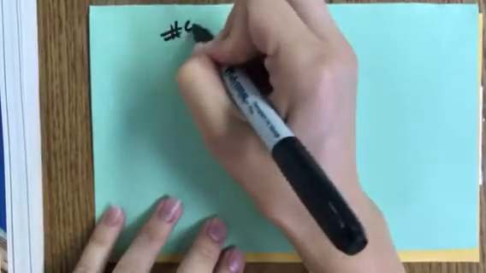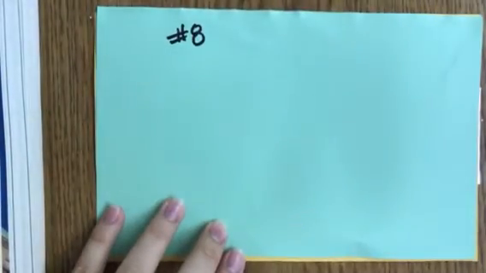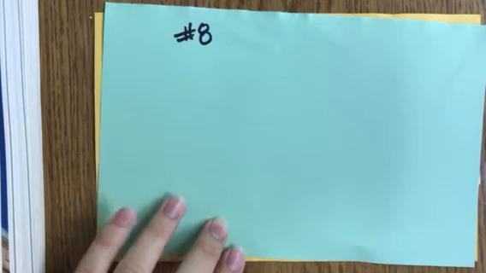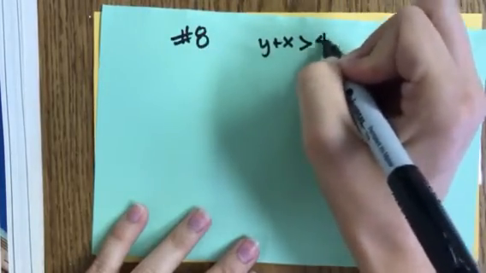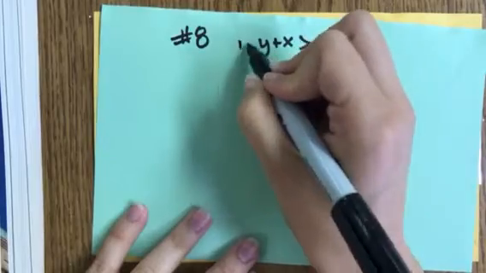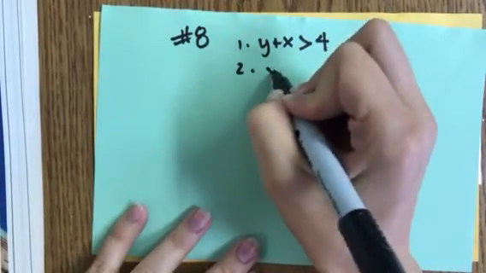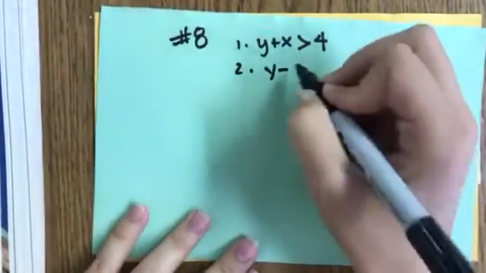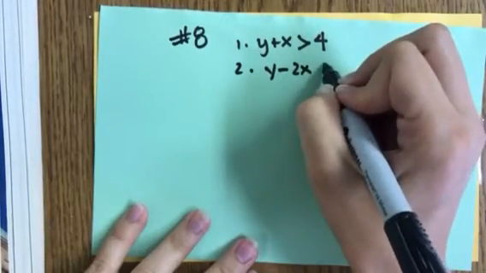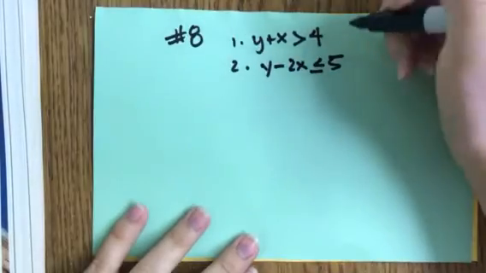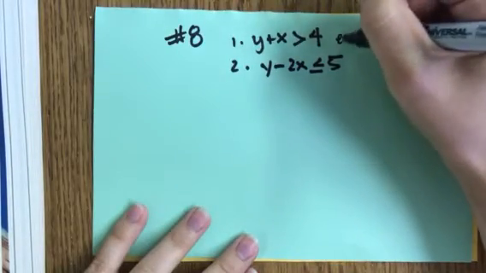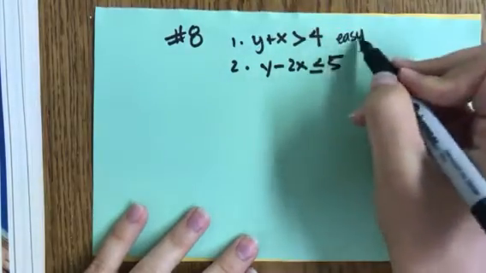This is number 8, and you are given two inequalities. The one on top is y plus x is greater than 4, and the second one is y minus 2x is less than or equal to 5. So focus on this first one because it's the easier one to follow.